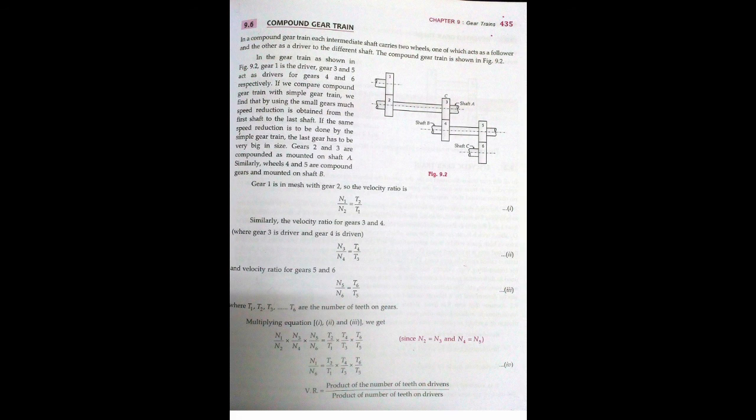Between gears 3 and 4, we have n3 by n4 equal to t4 by t3. Give it equation number 2. Similarly, 4 and 5 have the same velocity, so we find the velocity ratio between 5 and 6. The velocity ratio for gears 5 and 6 is n5 by n6 equal to t6 by t5. Give it equation number 3.